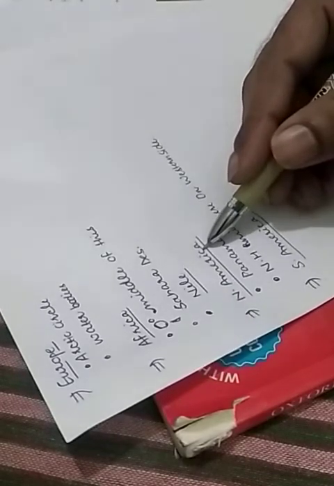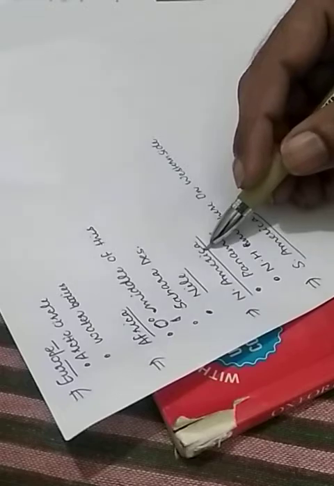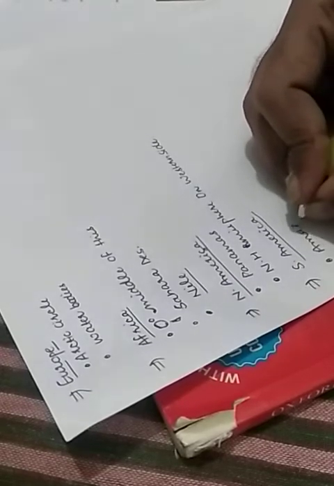Now the next continent is South America, linked to North America by Panama. Amazon river passes through this continent. It is the second largest river after Nile, but it drains the most water. The holding capacity of water is the highest in Amazon river. World's longest mountain range, Andes, is present here.